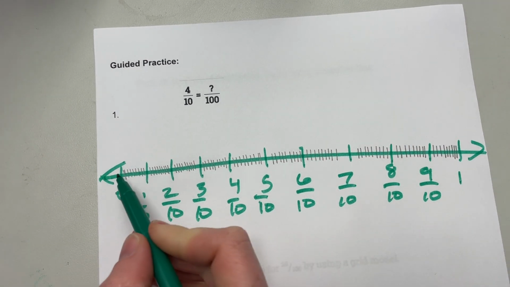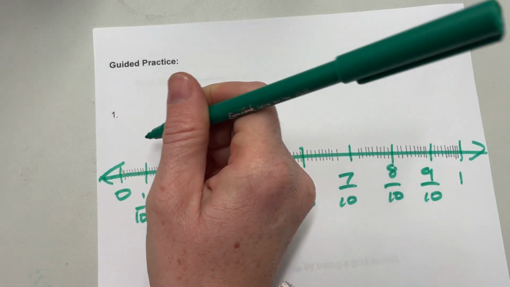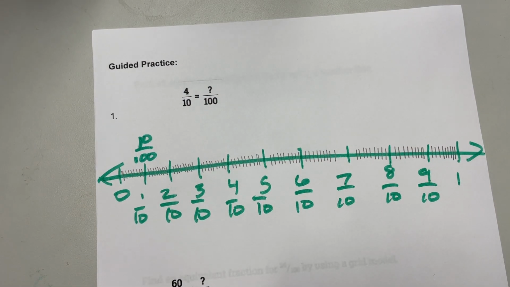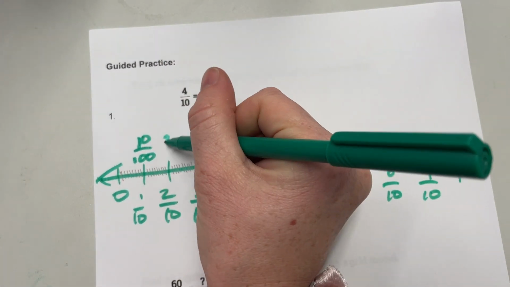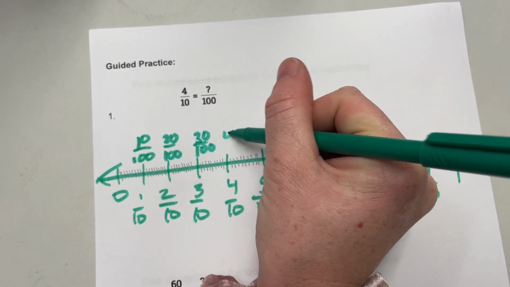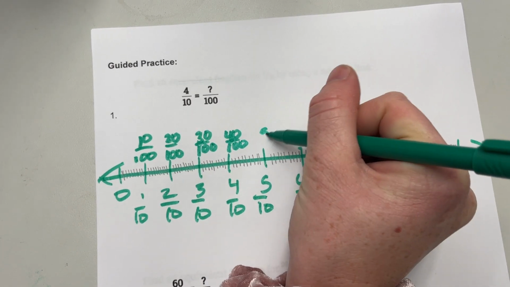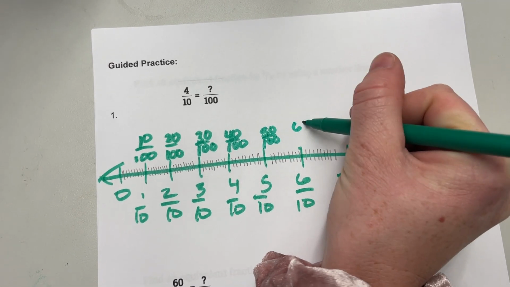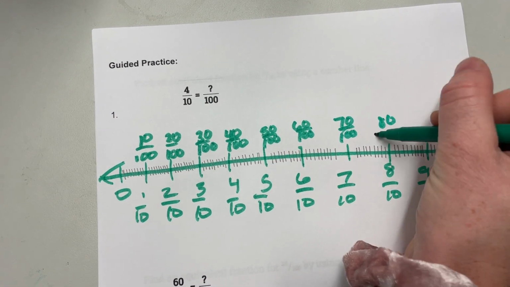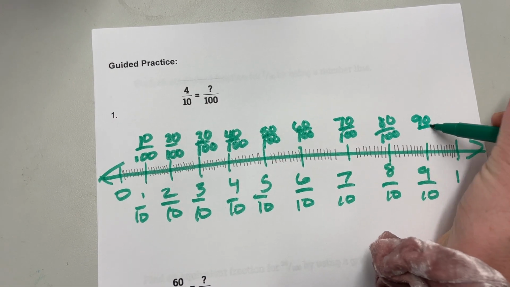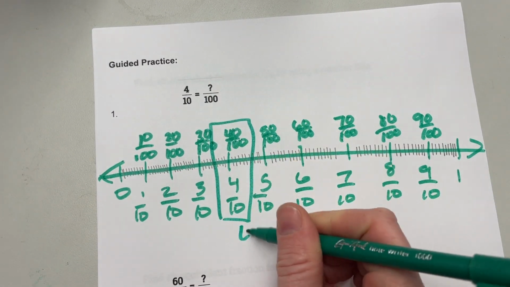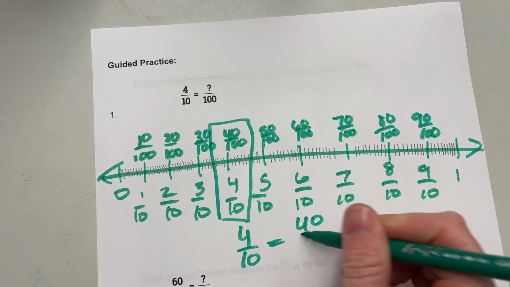So now I have 10 100ths, because I broke this whole thing up into hundredths, 20 100ths, 30 100ths, 40 100ths, 50 100ths, 60 100ths, 70 100ths, 80 100ths, 90 100ths. Okay, so I see 4/10 is equal to 40 hundredths.